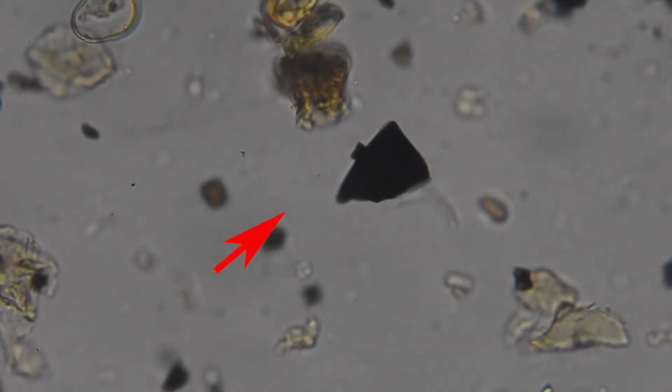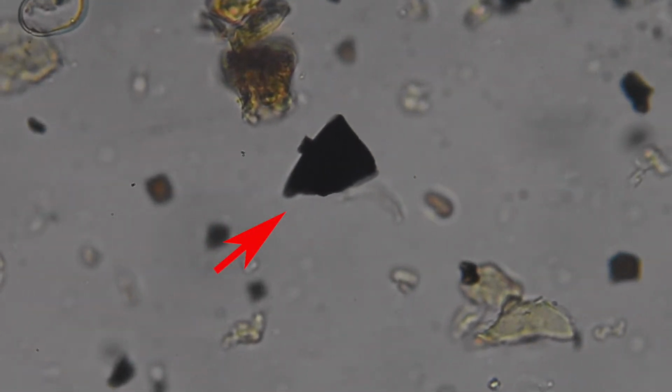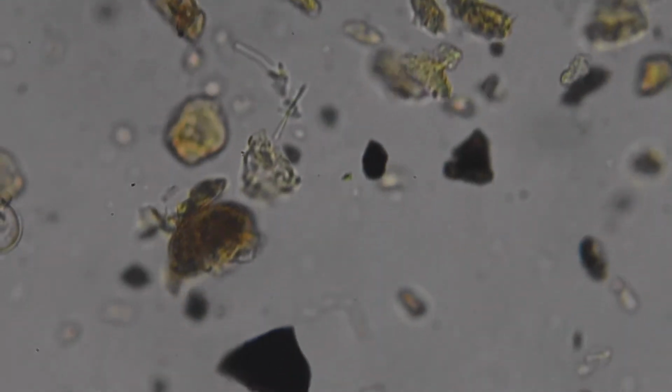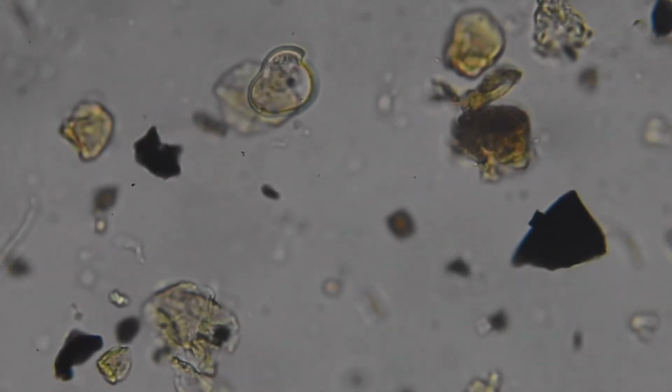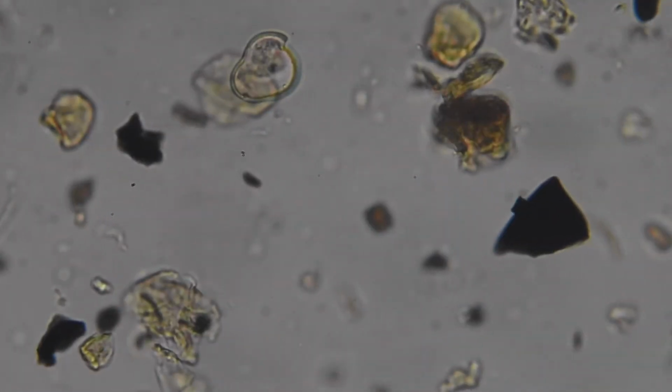Also, I get these little black blobs here. And quite often things like this are charcoal. So I can also say that people were burning things in this environment too, or that there were natural forest fires occurring. So hopefully that's given you a little bit of an insight into what I do, and also how I came to do what I do now.